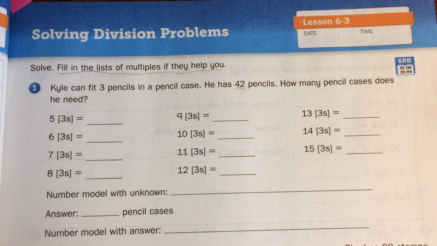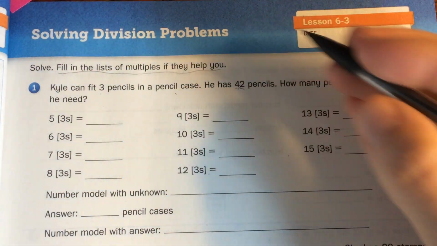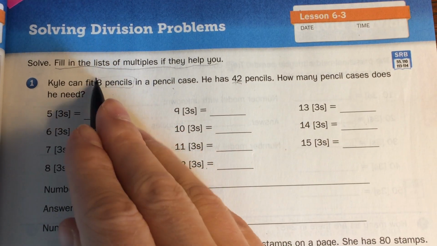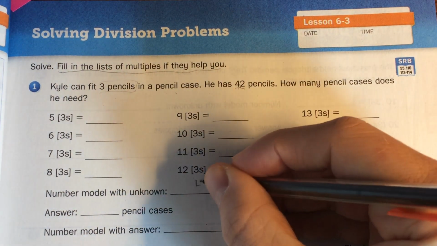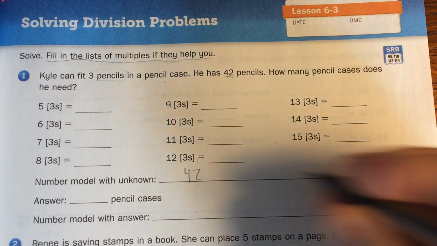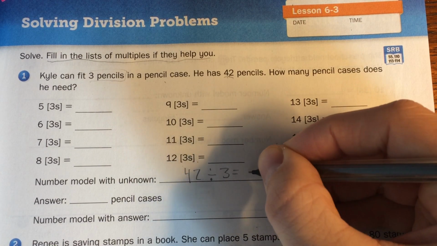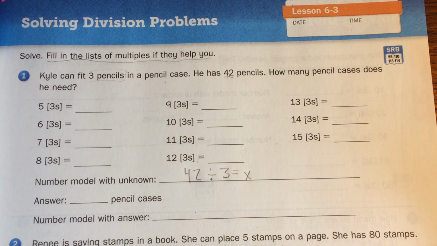So another way to look at 42 divided by 3, which again, we're taking 42 pencils, splitting them into groups of 3 to find out how many pencil cases. If you want, you can go ahead, write down 42 divided by 3, so that helps you visualize. Another way to look at 42 divided by 3 is asking yourself, what times 3 equals 42? What can I multiply times 3 to equal 42?